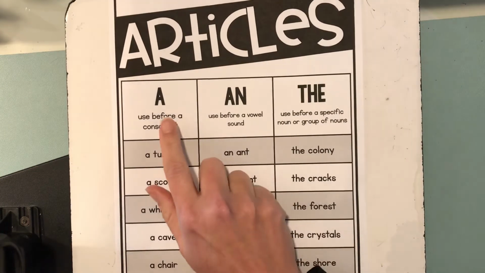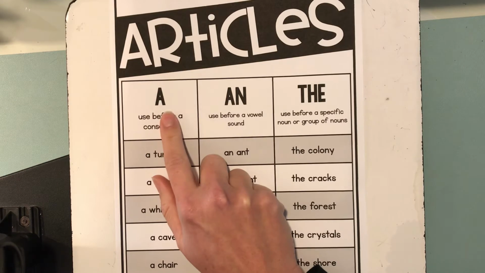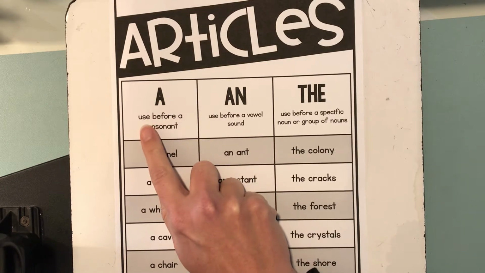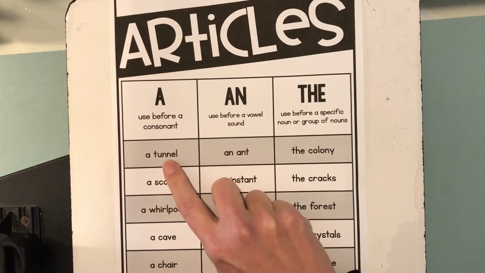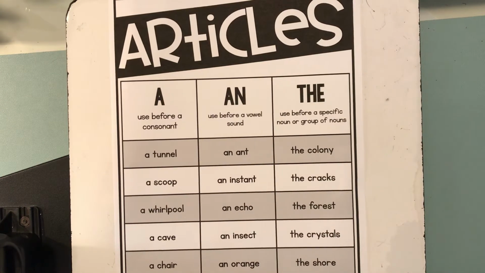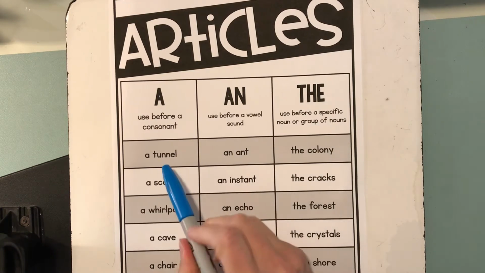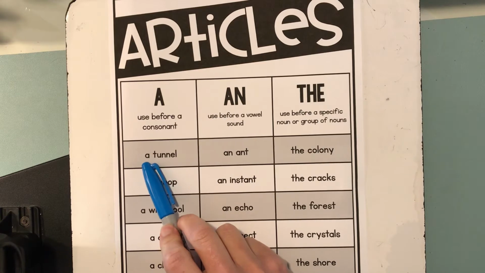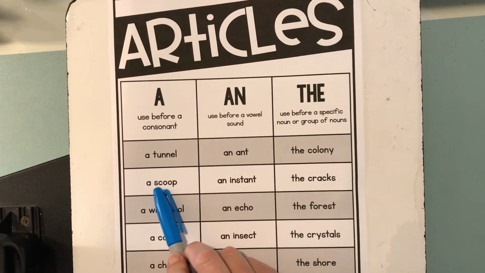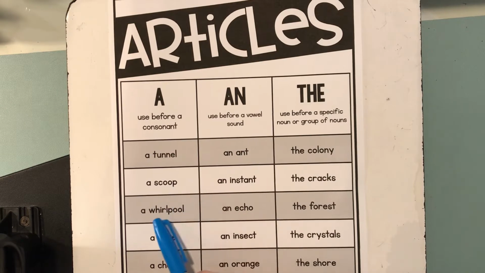So here we go. Here is a. We use the word a before a consonant. So if the word starts with a consonant letter, remember, a consonant letter is one that isn't a vowel. So if it's not a vowel, that means it's a consonant letter. So any words that start with a consonant, you are going to put a in front of it. So a tunnel. Here's another consonant, S. A scoop. Another consonant, W. A whirlpool. A cave. A chair.